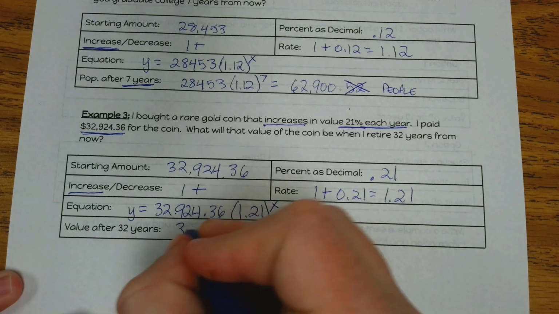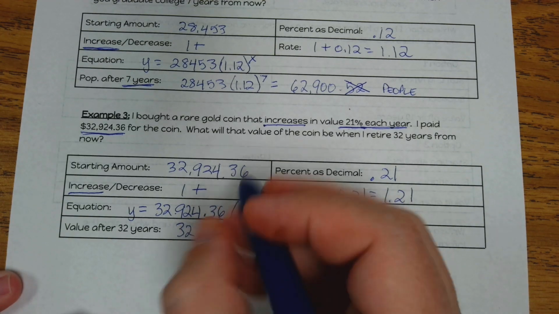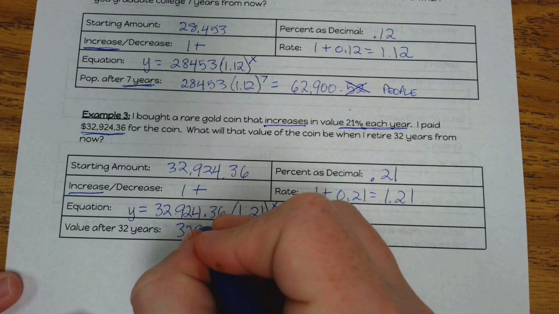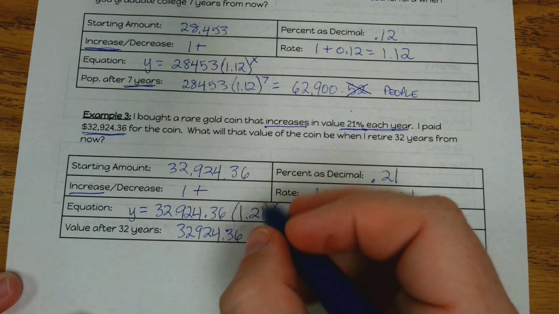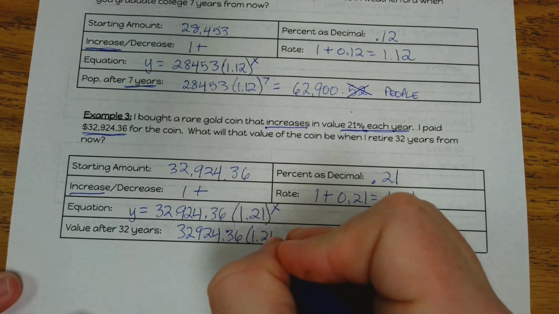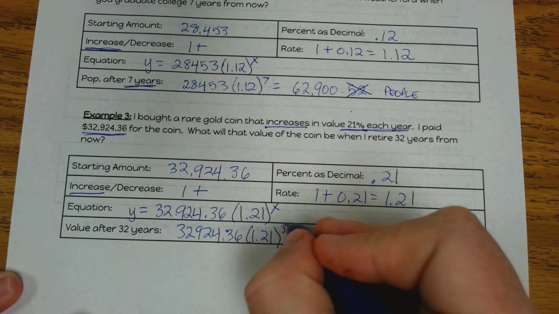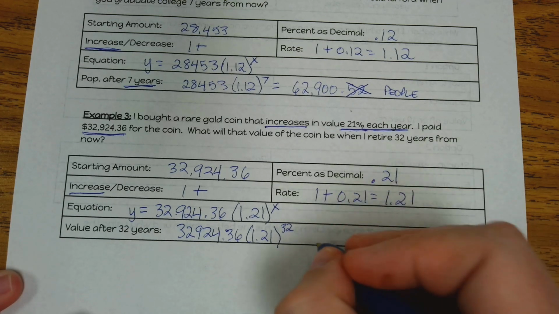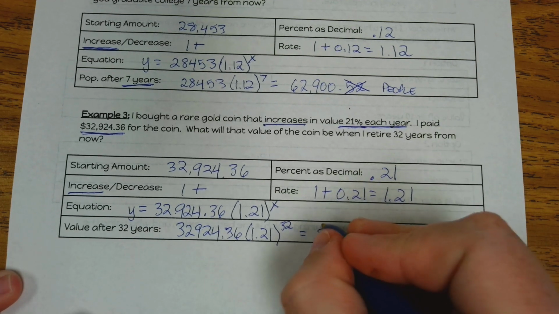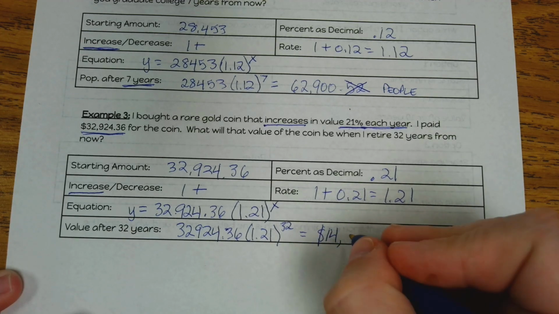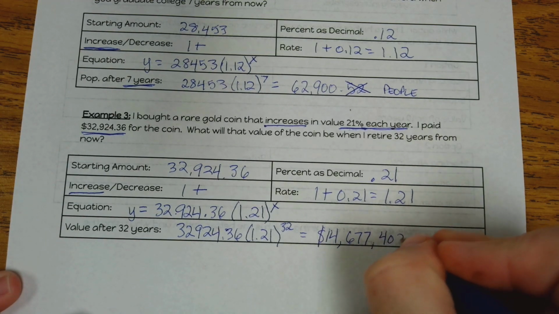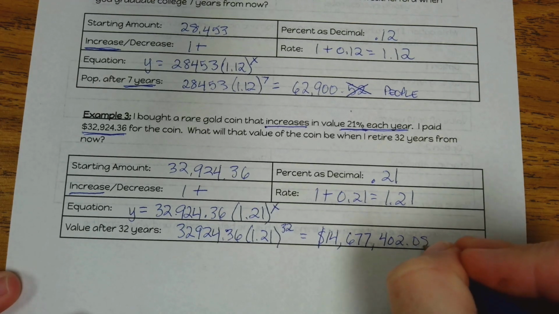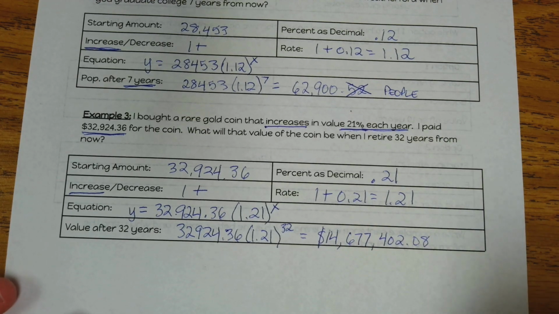And in this case, our x we're going to plug in as 32, so $32,924.36 times 1.21 raised to the 32nd power will get us 14,677,402.08. I'll take it.